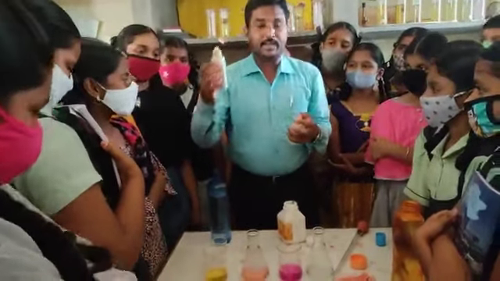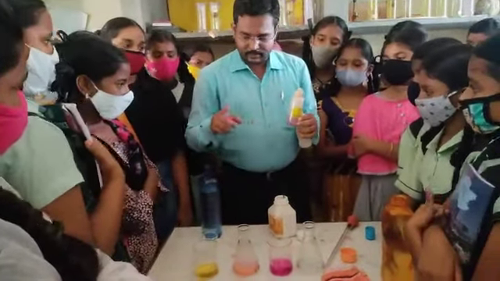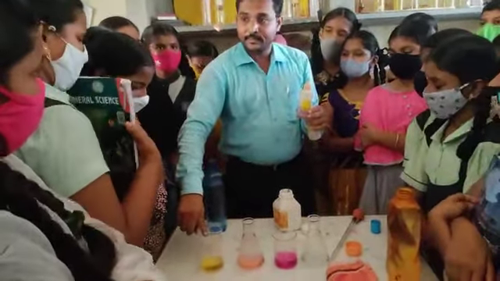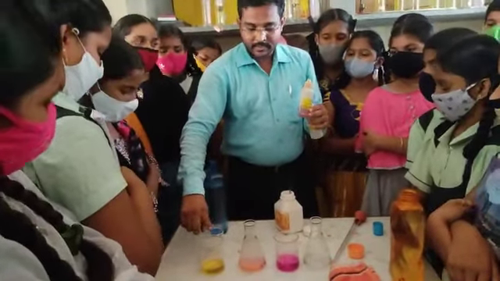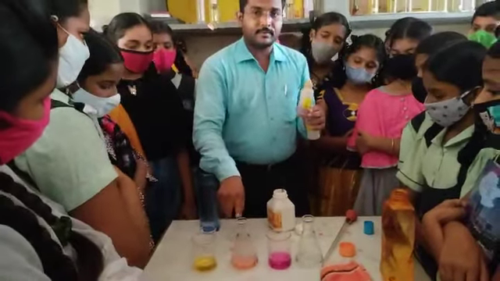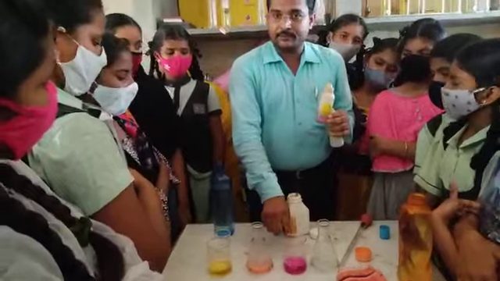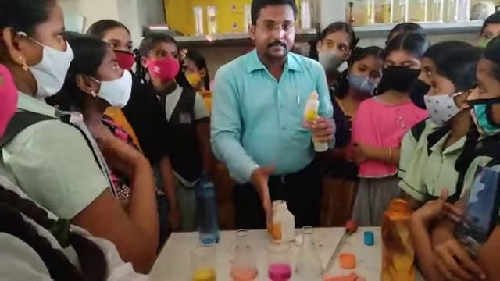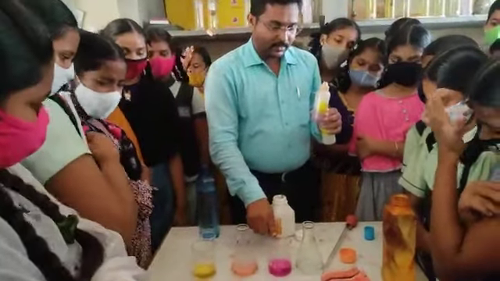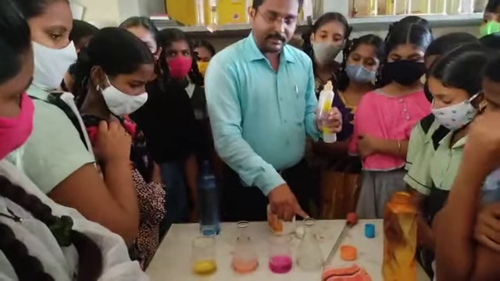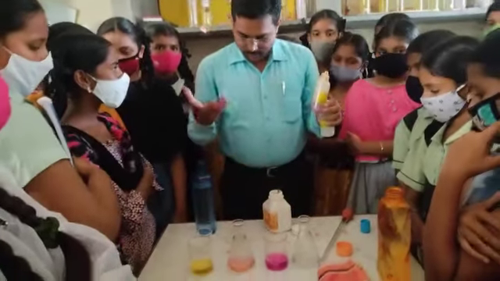I am repeating: methyl orange indicator in the presence of base gives yellow. The same methyl orange indicator in the presence of acid gives red. Phenolphthalein indicator in the presence of base solution gives, yes, pink color. Phenolphthalein indicator in the presence of acid is colorless. Okay, like this we can identify. Okay?